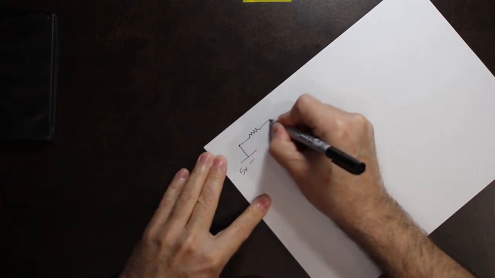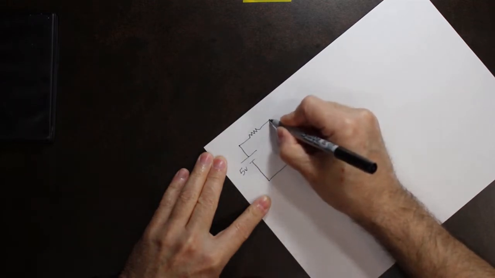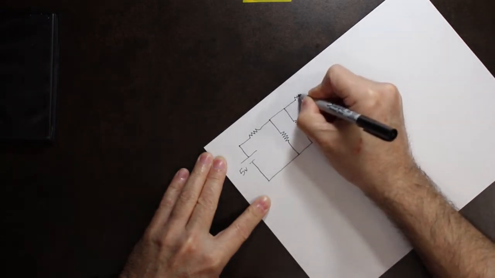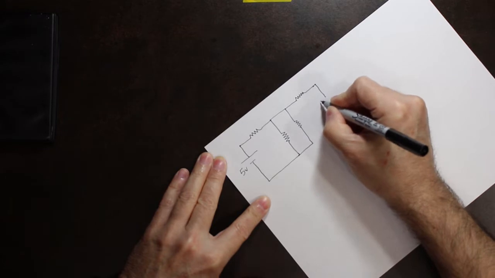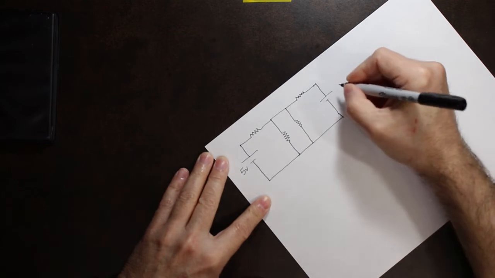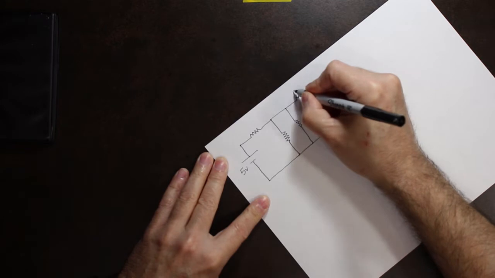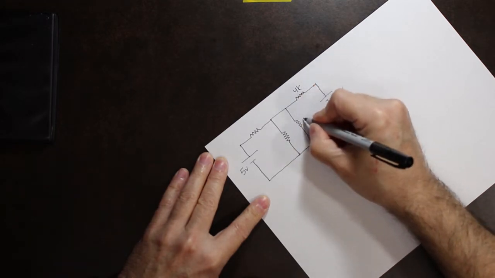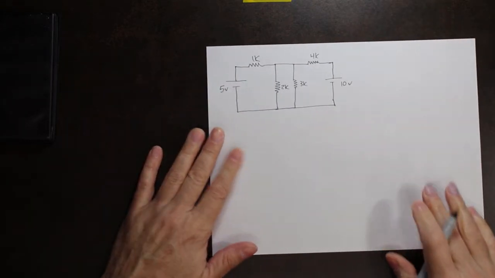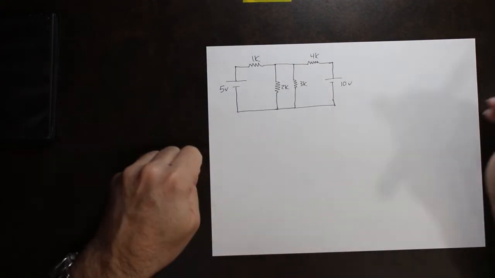I'm going to put some resistors, and we are going to calculate the value of current through each of those resistors. So we've got 4K, we'll call this one 3K, 2K, and 1K. So there's our initial circuit. Two power supplies, 5 volts and 10 volts.